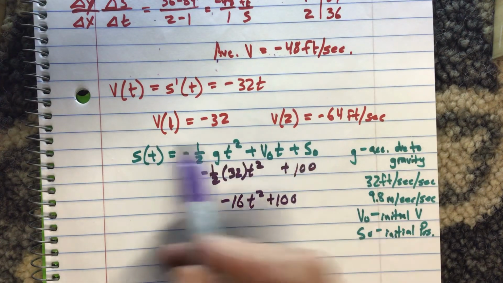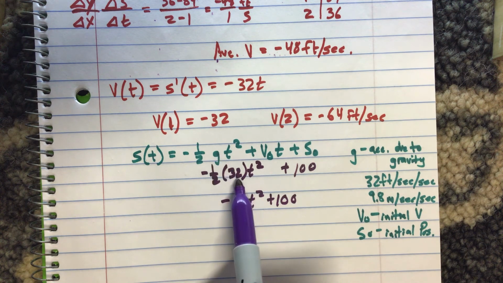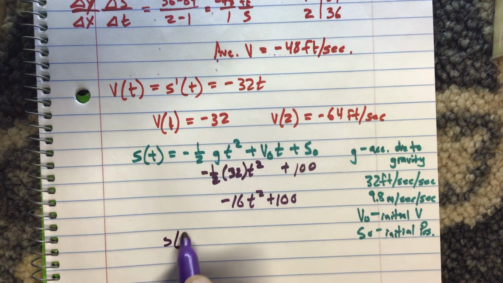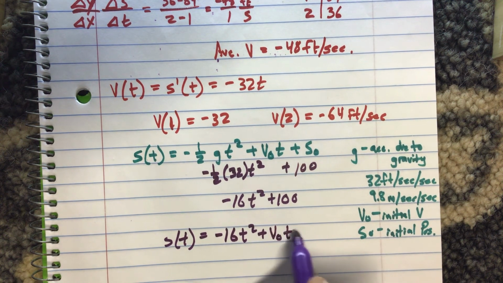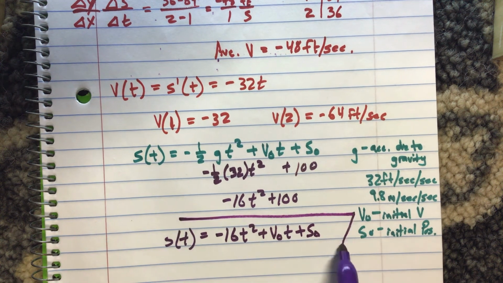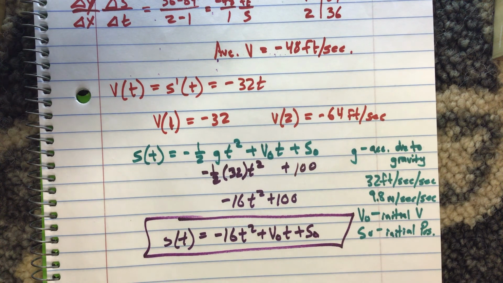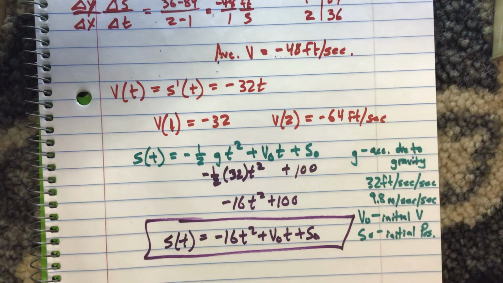And so this is what we're going to use all the time. We don't have to use this g. We can just plug in 32 as long as we're not using the metric. So we would say that s of t, the position of a free-falling object, is negative 16 t squared plus v0 t plus s0. And we're going to use this in different word problems, so it's worth noting. And that's the position of a free-falling object over time, given its initial position and its initial velocity. Okay, so that's instantaneous rate of change versus average rate of change.